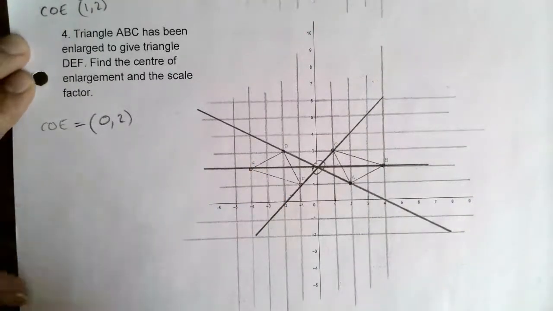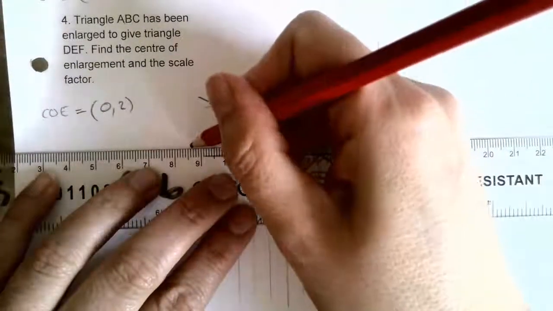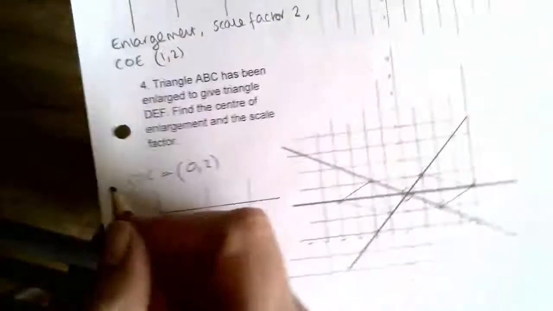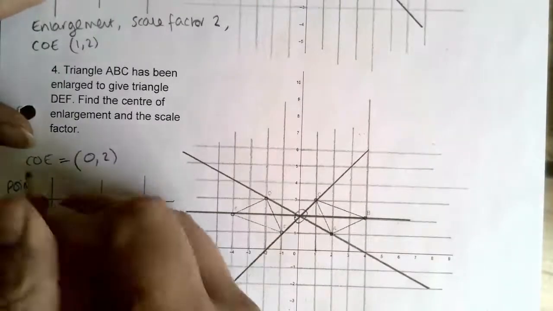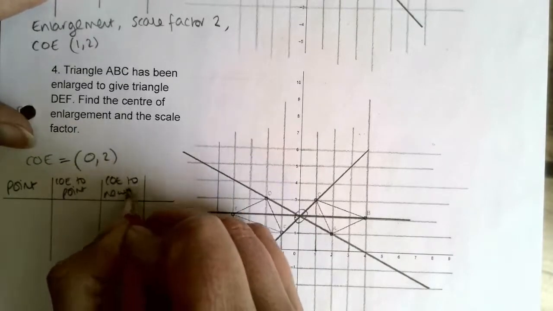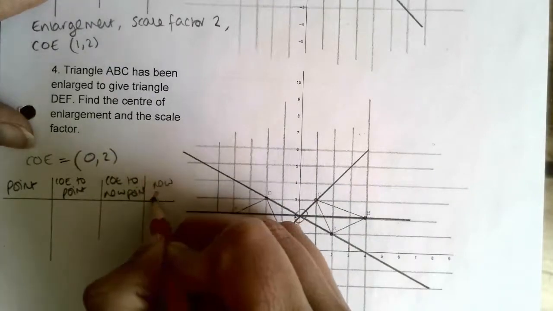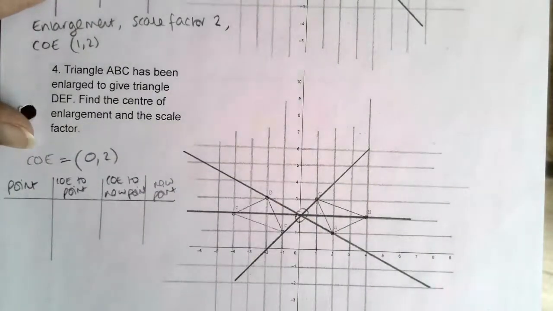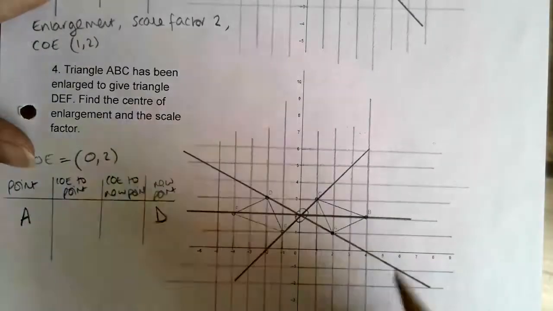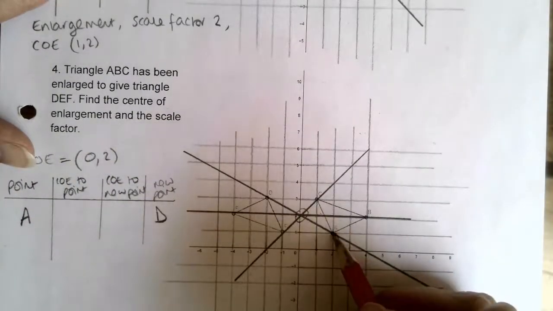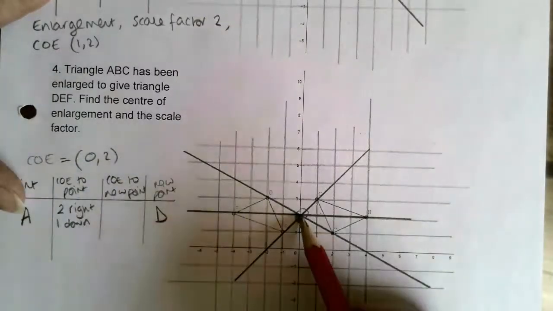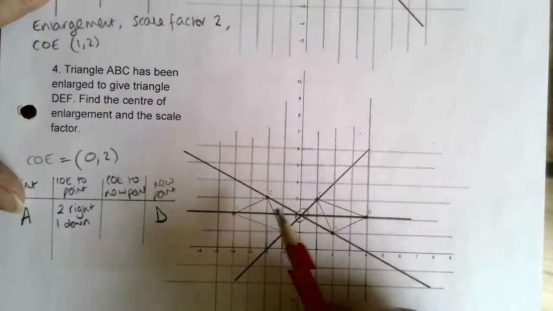Then to get our scale factor, we do our little table again. We've got the point, the centre of enlargement to the point, the centre of enlargement to the new point, and the new point. And again, it doesn't matter which one you choose. We'll just do the first one again. So A, new point D. So centre of enlargement to A is 2 to the right and 1 down. Centre of enlargement to the new point, which is D, is 2 to the left and 1 up.